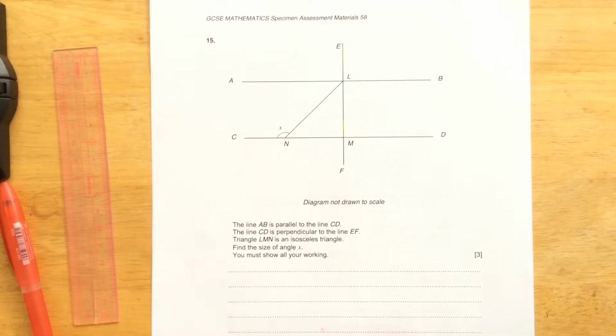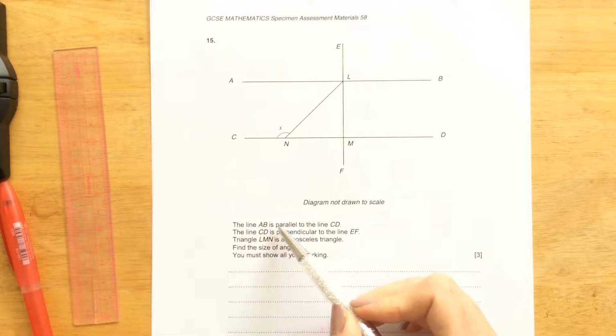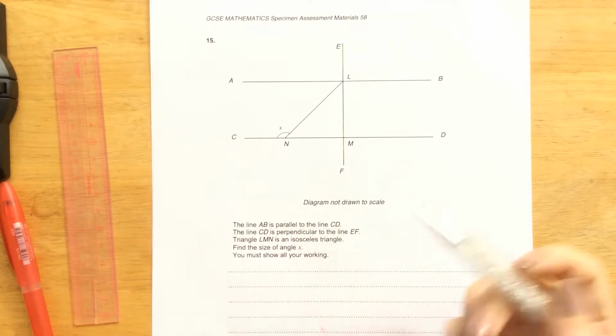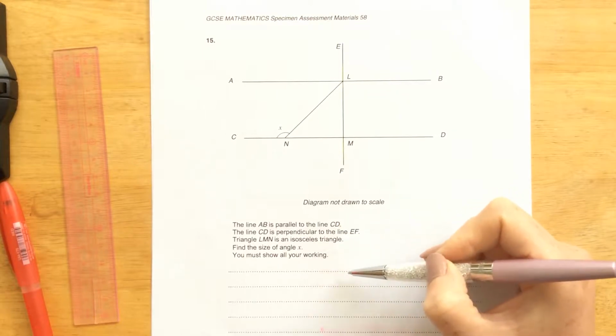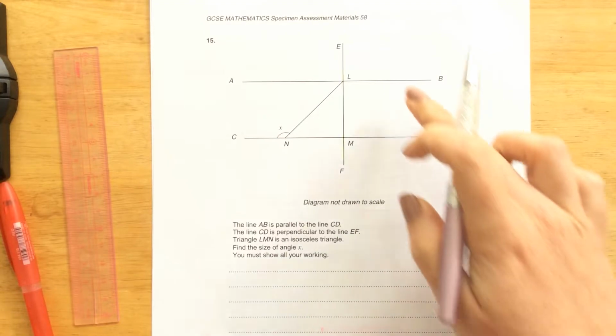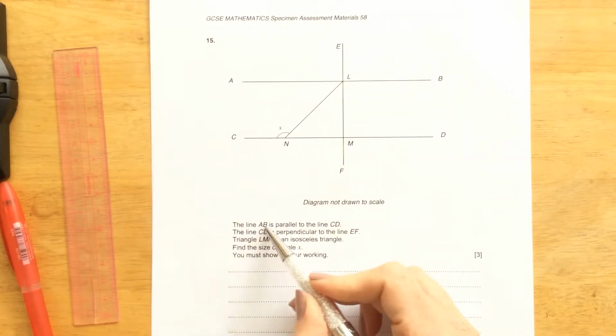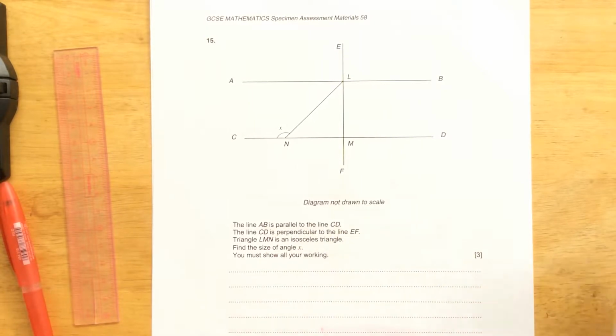Question 15. The line AB is parallel to the line CD. There are several statements here, and we're going to work our way through each one and see what it tells us about this diagram. So the line AB is parallel to the line CD.